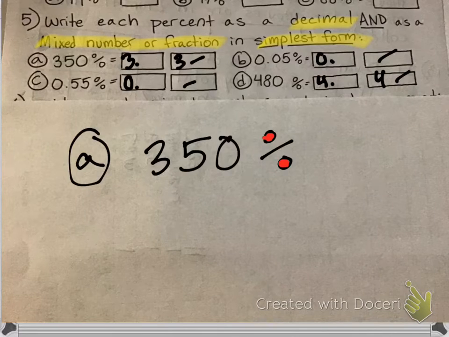Who remembers the trick way that we can make a percent into a decimal? Who remembers, Fernando? Yes, we move it 2 places away from the percent. Here's our 1. We have our 1, 2. So we move it 1, 2. So as our decimal, we're going to get 0.5. Exactly. That's as a decimal.